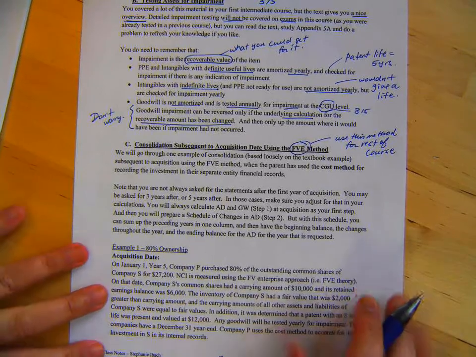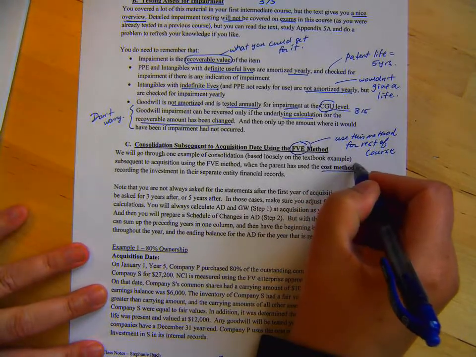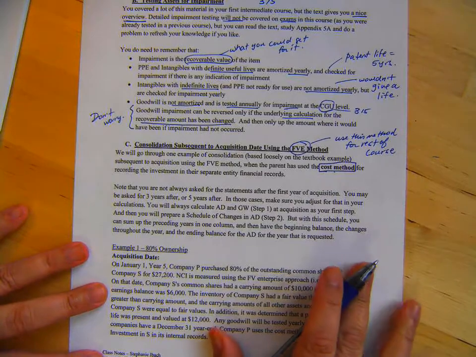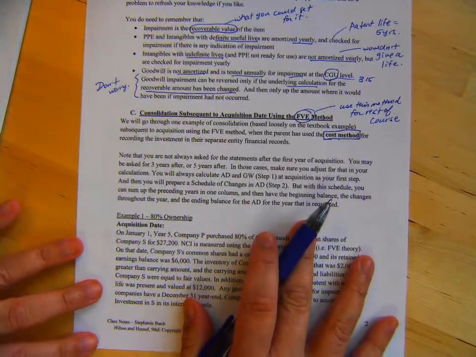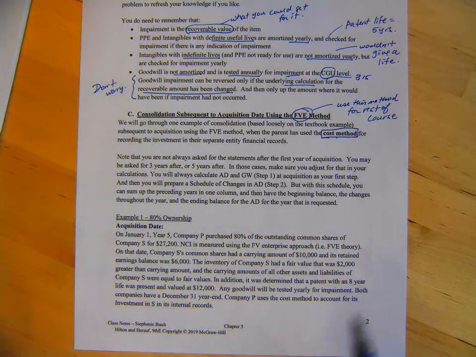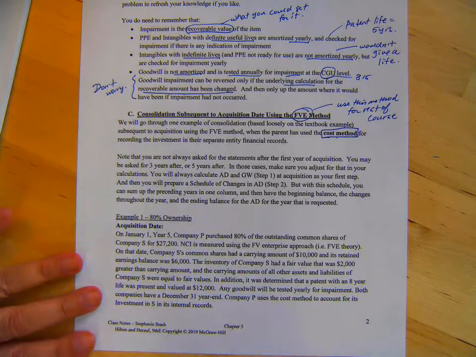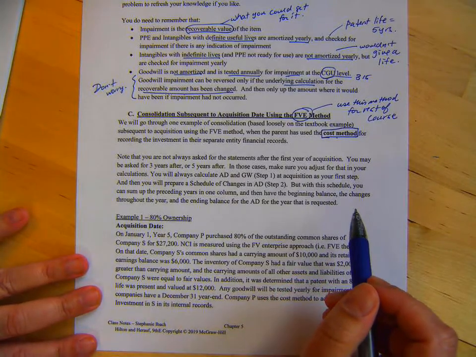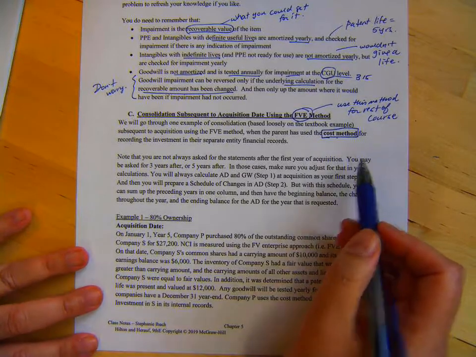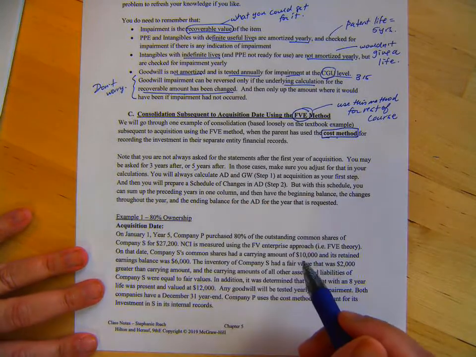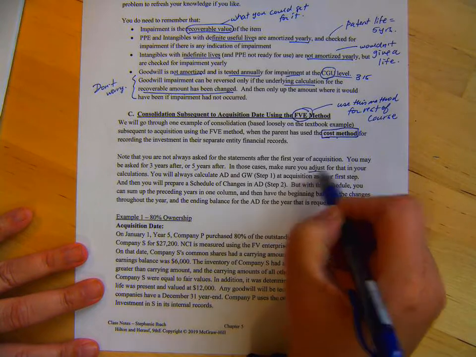And the parent has used the cost method for recording the investment. Now, note that you're not always asked for the statements after the first year of acquisition. I am going to show the example after the first year of acquisition and then the second, and we'll treat it as if it's two separate problems. But I want to do that because I have to show you inventory in particular. But you can be asked for 3 years or 5 years after. So just make sure you adjust for that in your calculations.